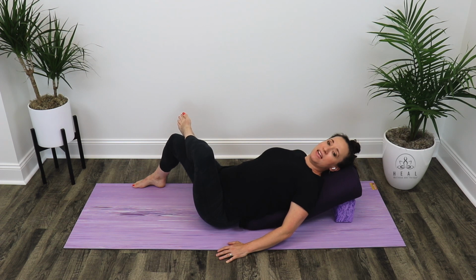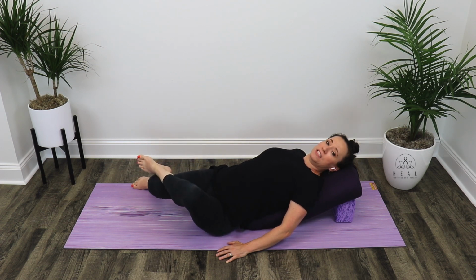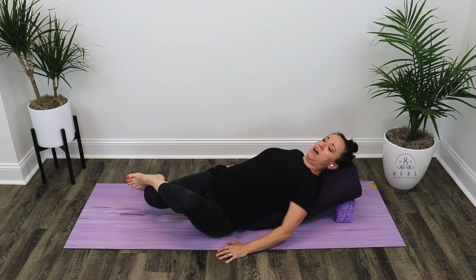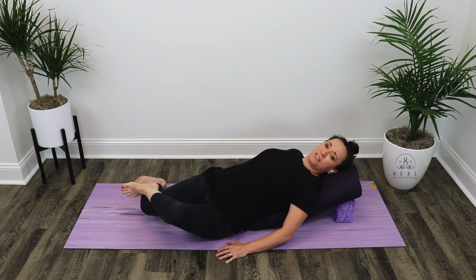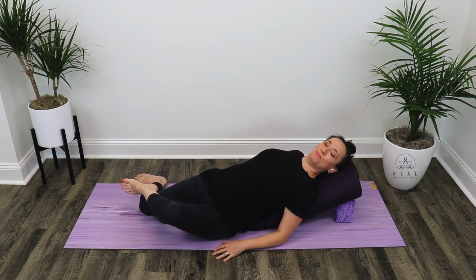Take a nice deep inhale here. And then on the exhale, just gently let those knees fall to that left side. Find that nice, beautiful stretch through that right hip. Feel it through the pelvis, even feel it through the back, but don't allow yourself to rotate so much that you feel like you're rotating off the bolster.